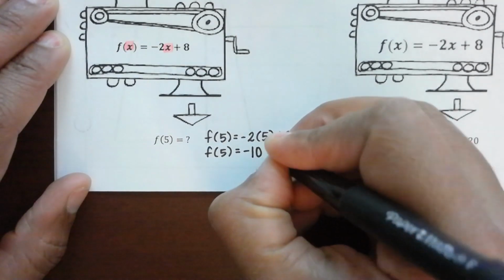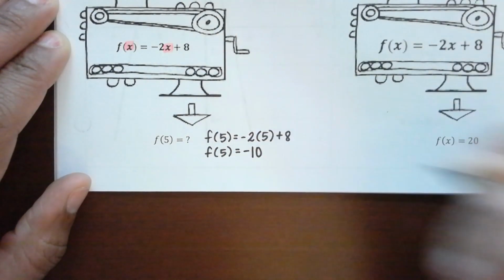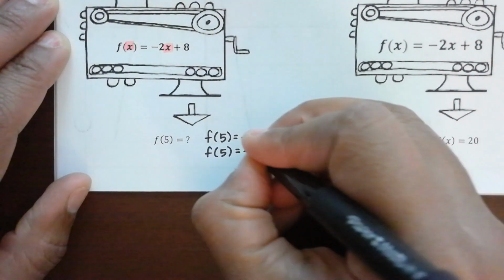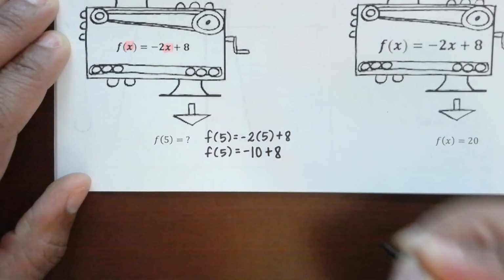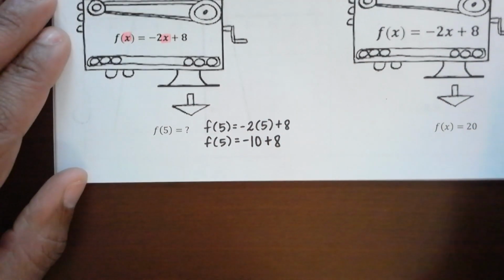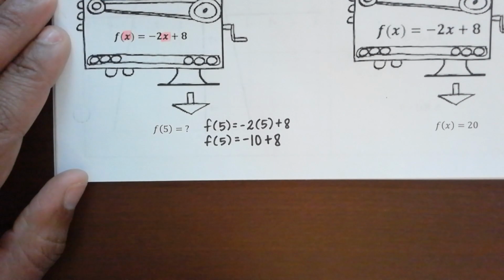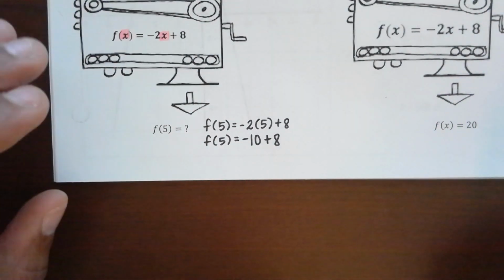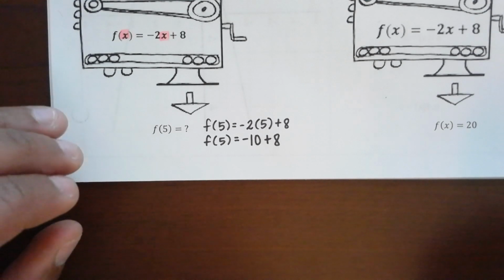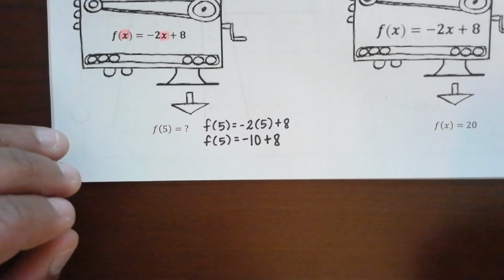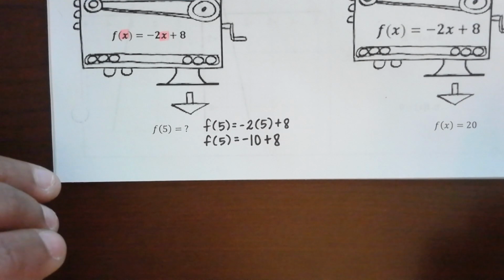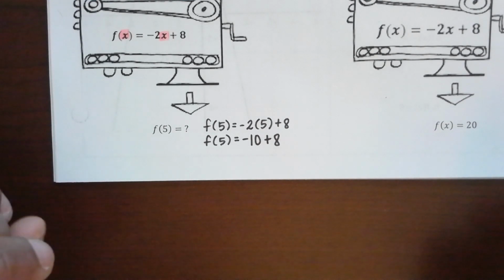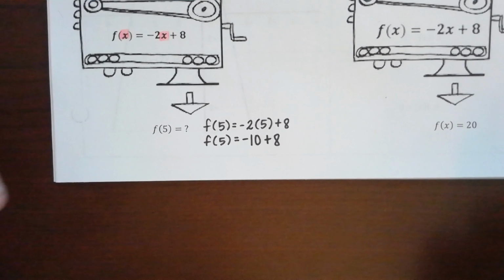What comes down? Baby. Because we just did that, right? So after that, plus 8. So what do I need to do now? Nah, yes and no. Elaborate. Thank you. Add -10 and 8, or 8 to -10, right?